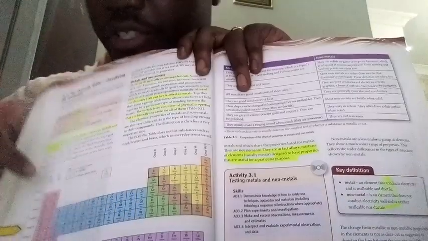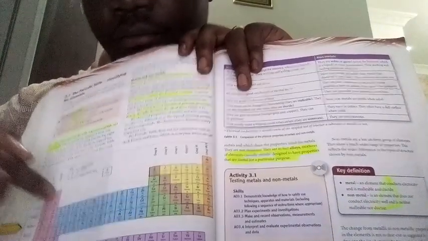So don't forget, between group 2 and group 3 of the main group elements, we find what we call the transition elements. Where is group 2 and where is group 3? Here we go. Group 2 is right there. This is group 2.